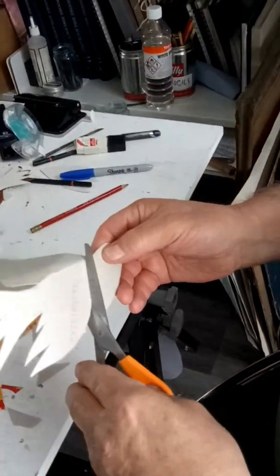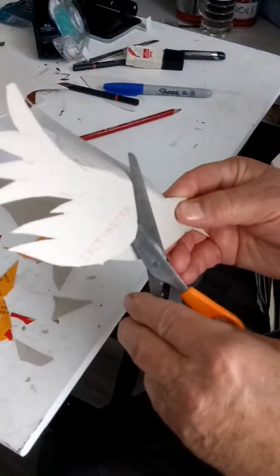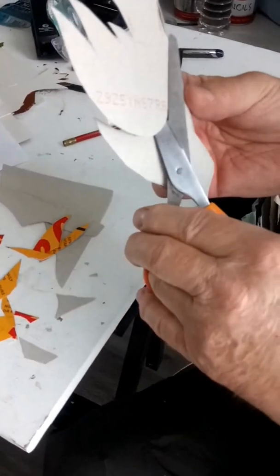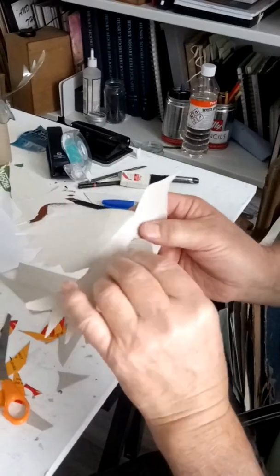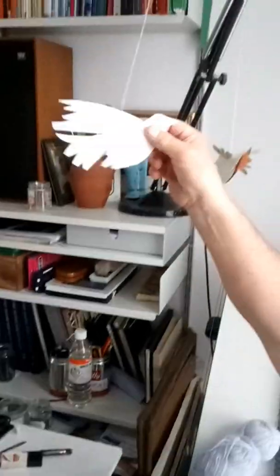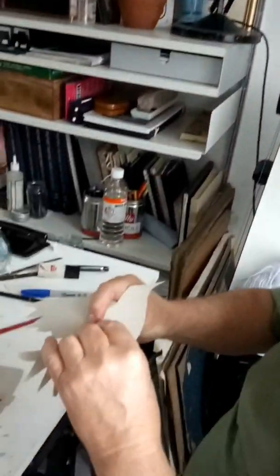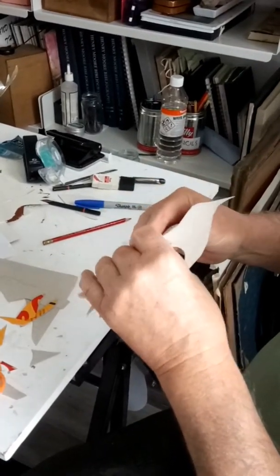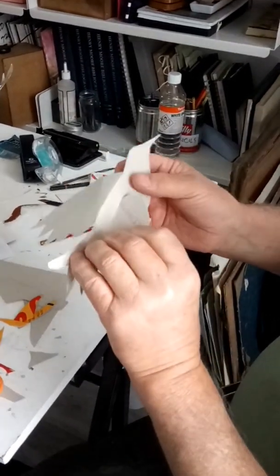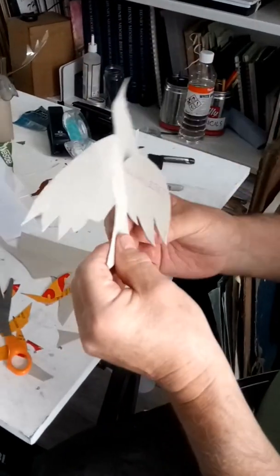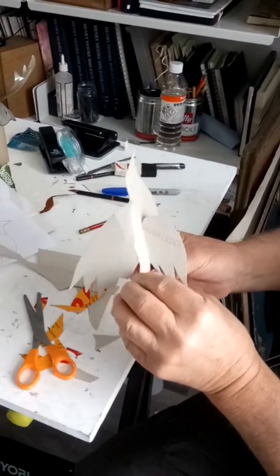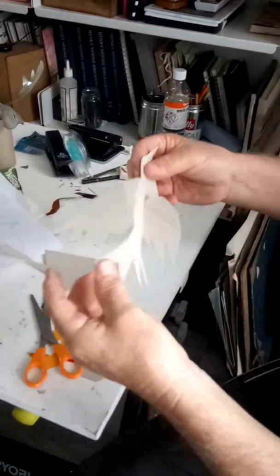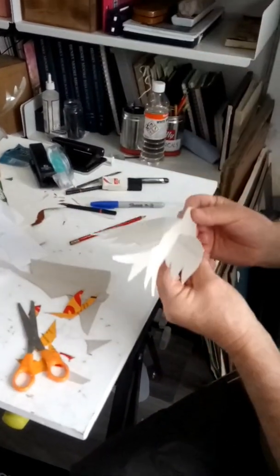Maybe just cut it even a little bit more so it bends, and then that gives me that wing. And that's my wings curved up, and I might just put a little twist in the tail, maybe curve them over a little, just to give that sense of animation.